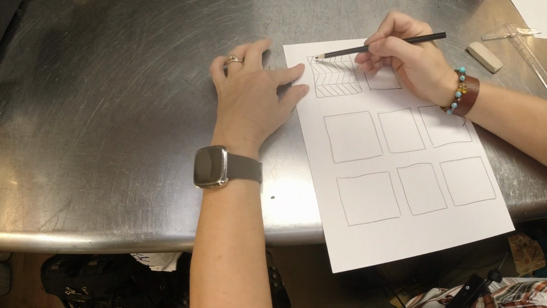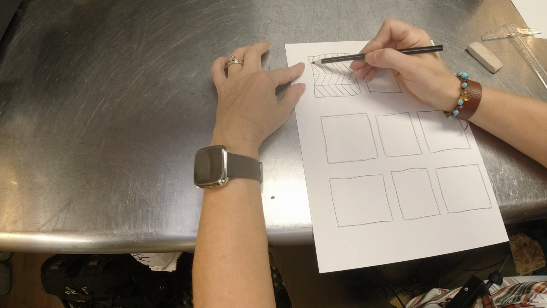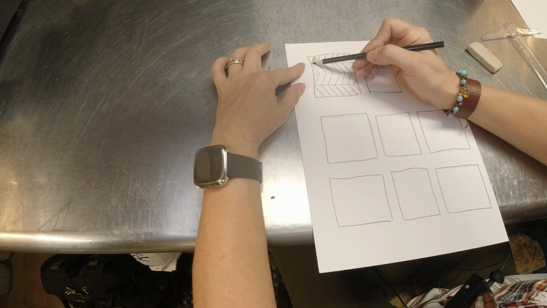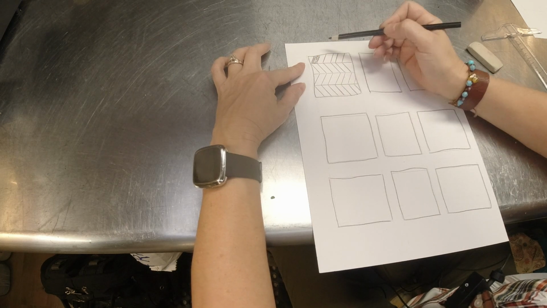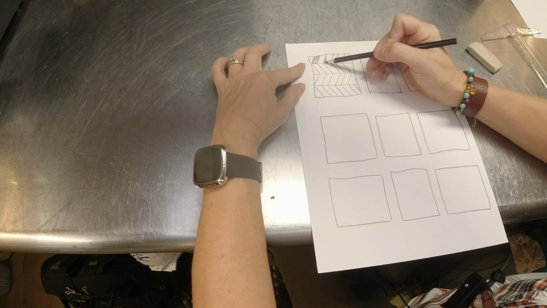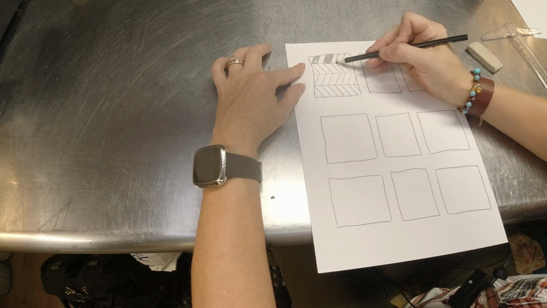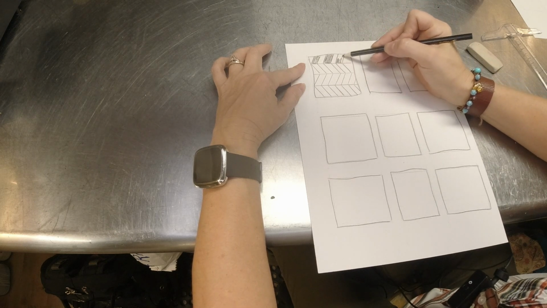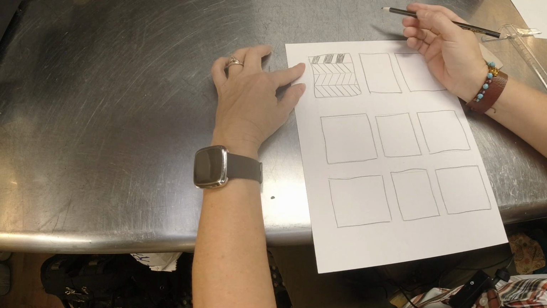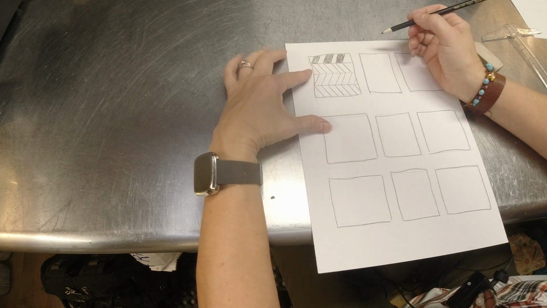So now that you have this design, what you need to think about is that when you start to color in, I'm going to color in every other space here on the top row. When I go to the next row, I'm going to do the ones in between.